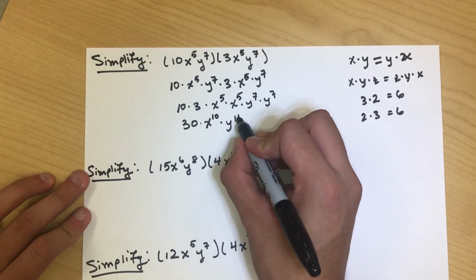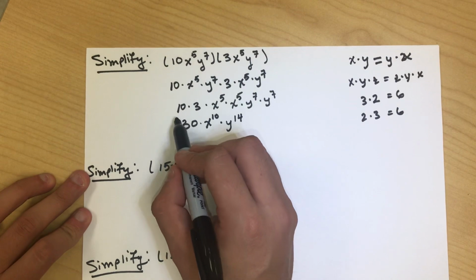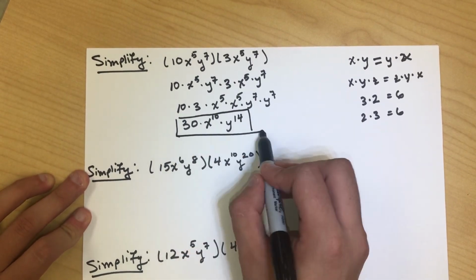So we get y to the 14, and that's all you have to do. The problem is over. We've simplified it.